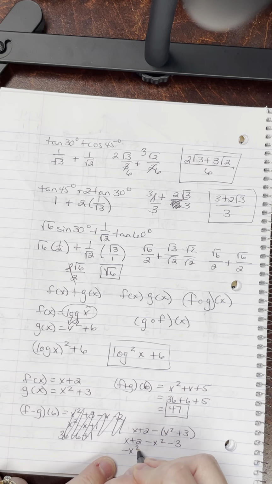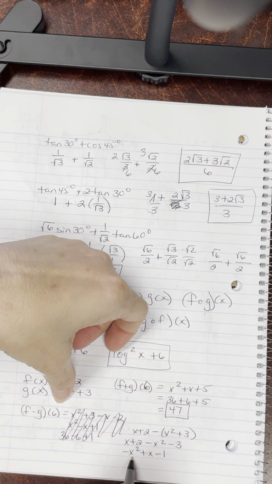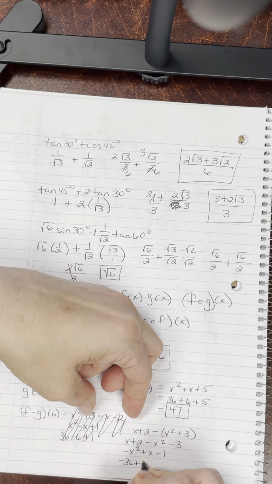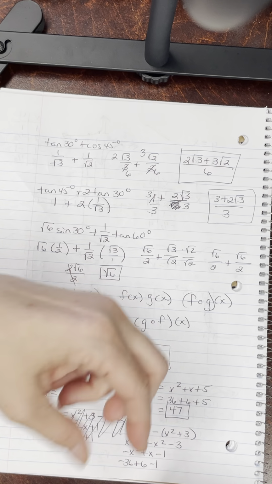So plugging in 6 squared, 36, that's negative 36 plus 6 minus 1. Negative 30 minus 1 more is negative 31. And that is the subtracted answer. Okay. They also want in C the multiply.